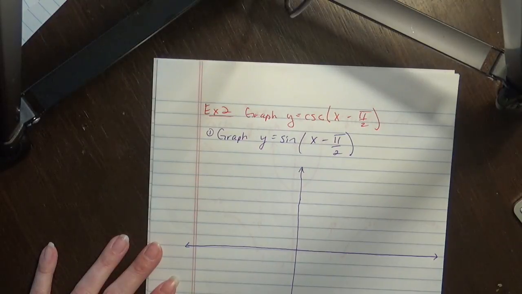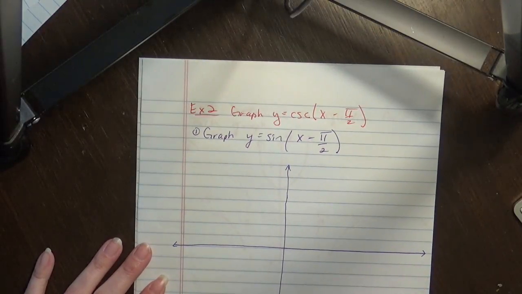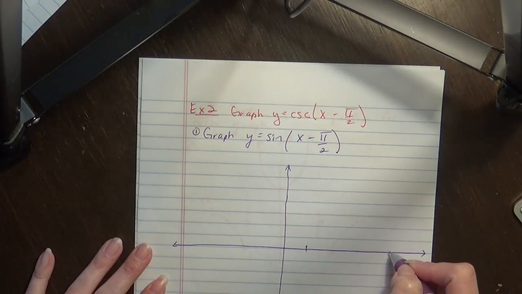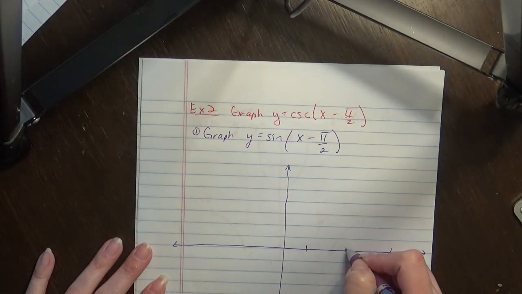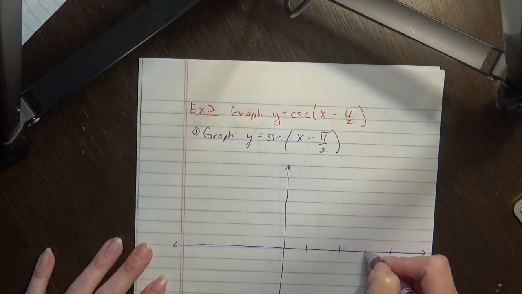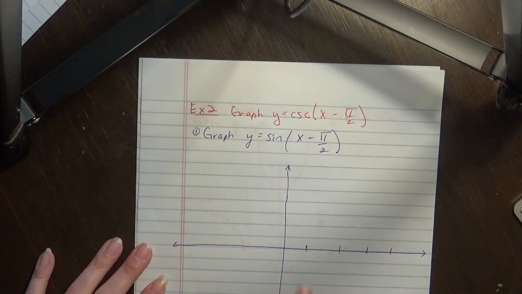So if we move it all, let's see, I'm going to put in the marks like I would if I had my original sine function here. Like this. So if I had just regular sine of x, I would go up to 2 pi.